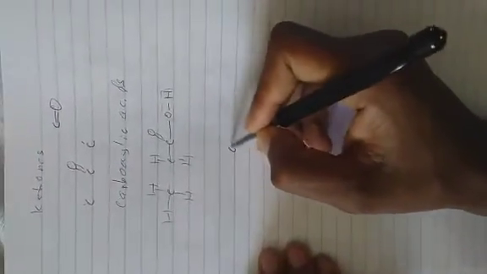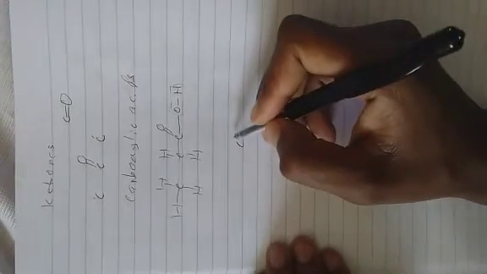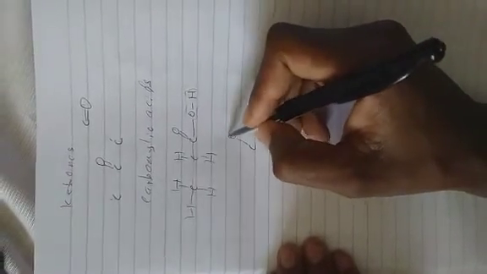Okay, let me just take alcohol, because alcohol is a bit easier. For alcohol, it's the same as alkane, but the only difference is that one of the hydrogens is replaced by this group.